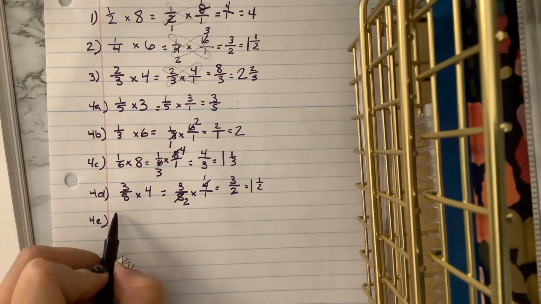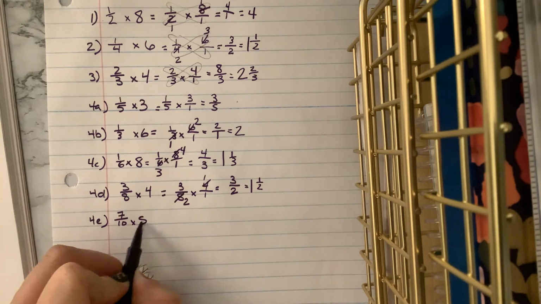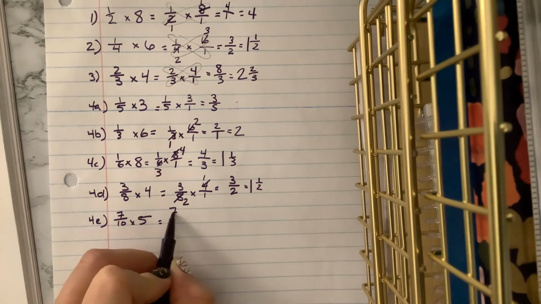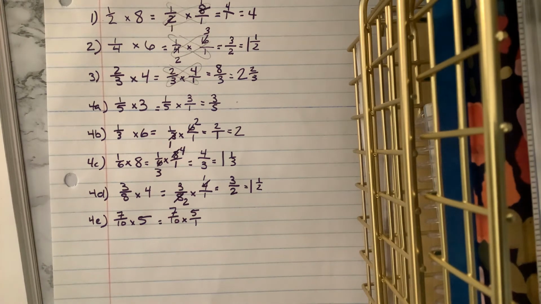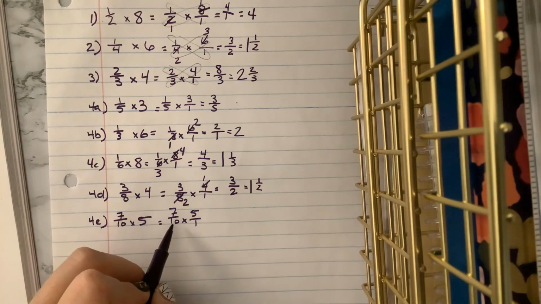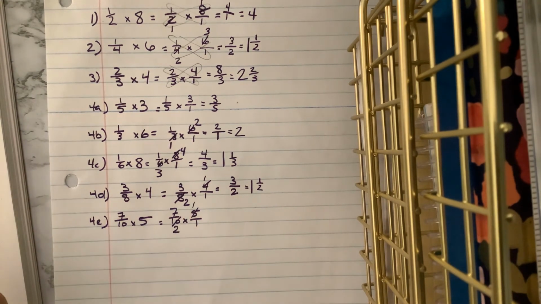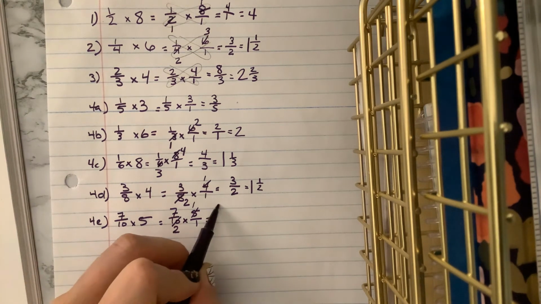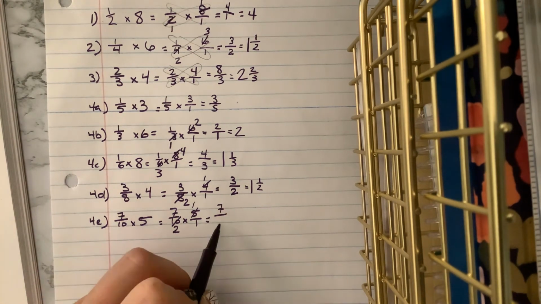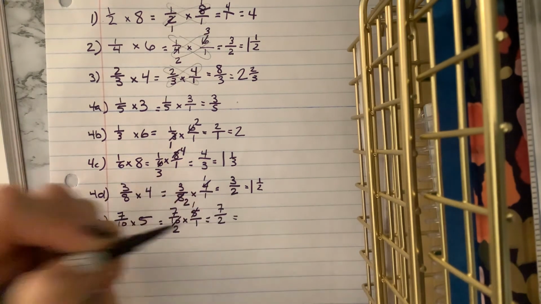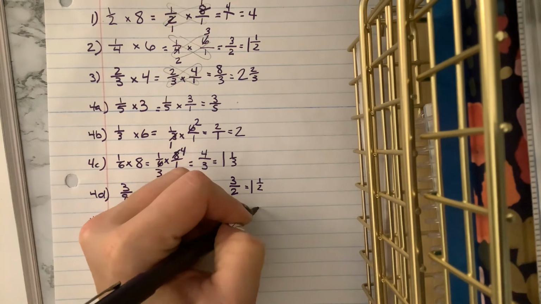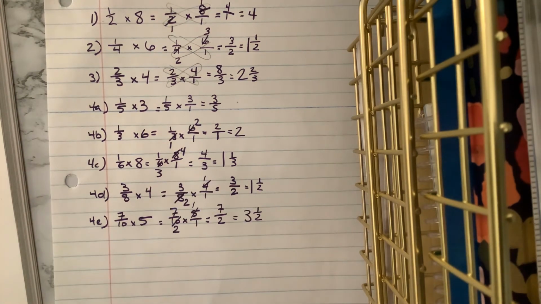4E, 7/10 times 5. We rewrite as a fraction over 1. Can we simplify in advance? Yeah, we can, right? 10 and 5 share a factor of 5. We can divide both of these by 5. We multiply across. 7 times 1 is 7. 2 times 1 is 2. This is simplified, however, it is not proper. We need to make it proper. When we do so, we should get 3 1/2.